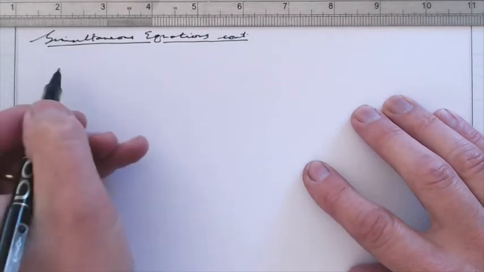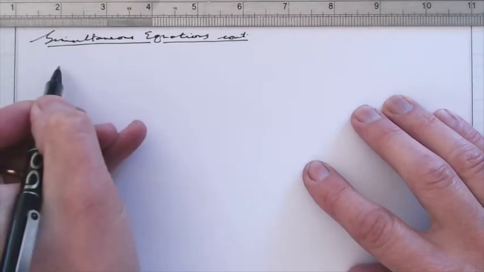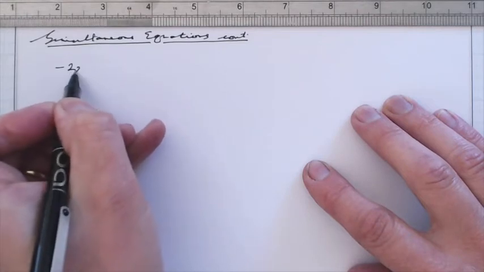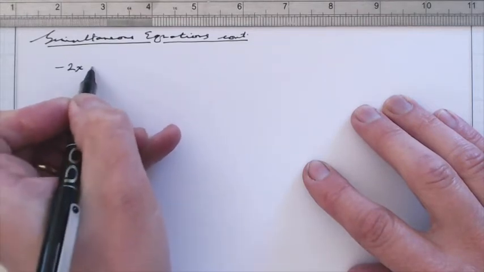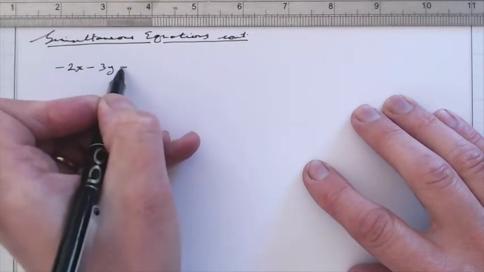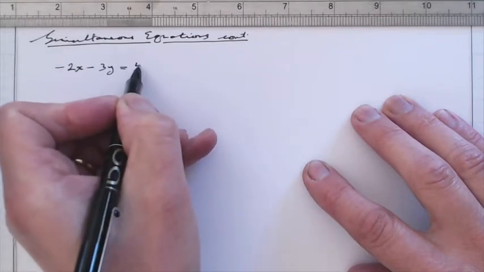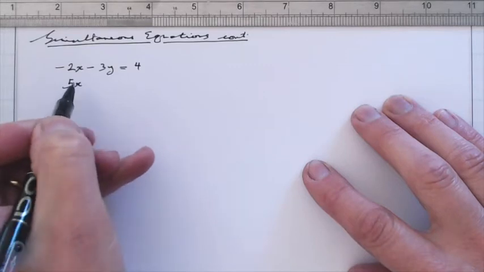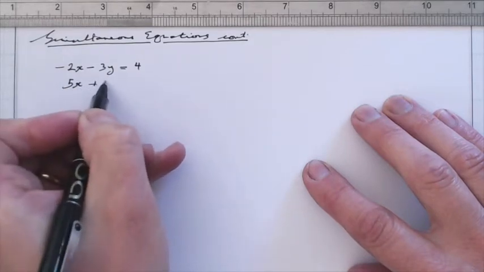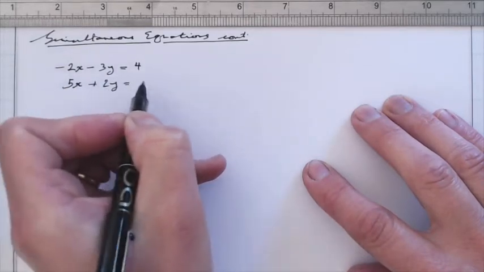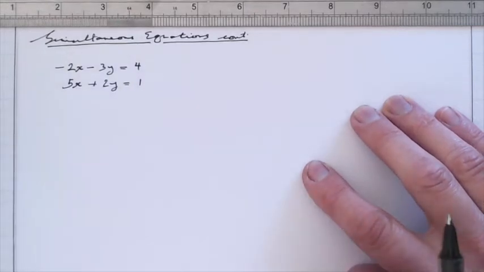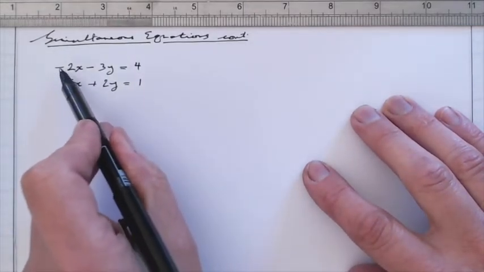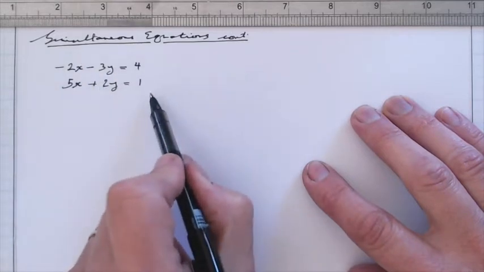But first, let's imagine that we were given these two equations to solve. So negative 2x take away 3y is equal to 4, and 5x plus 2y is equal to 1.